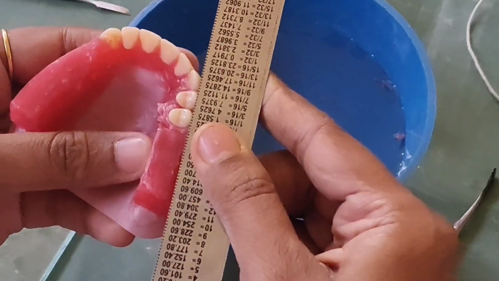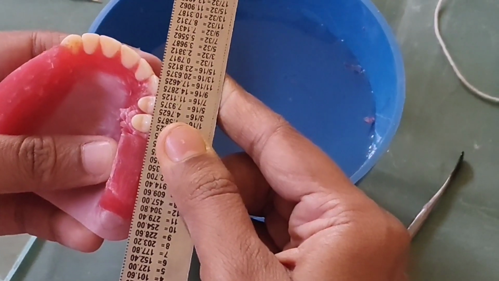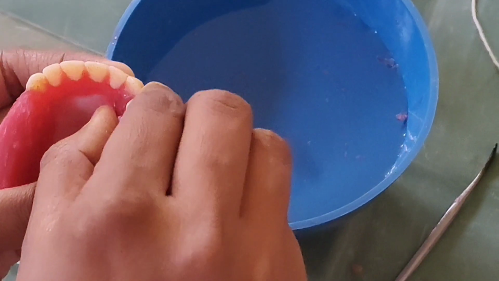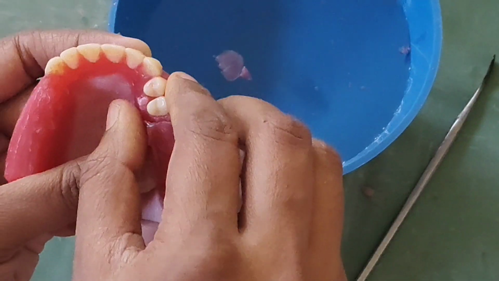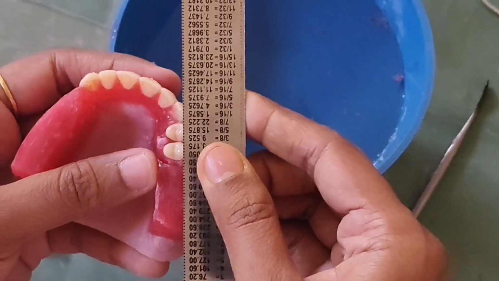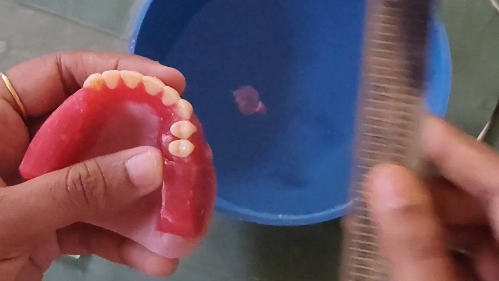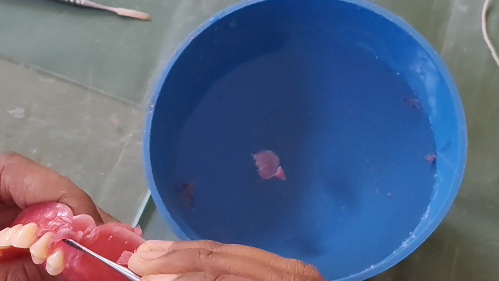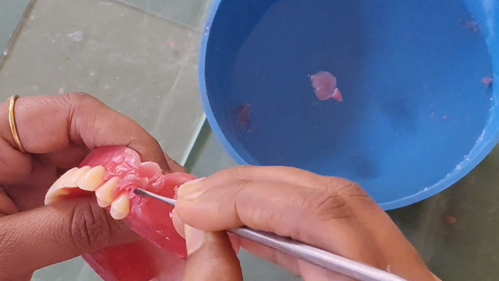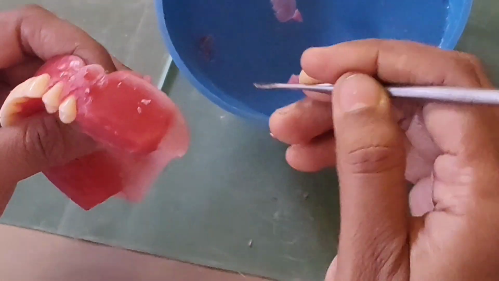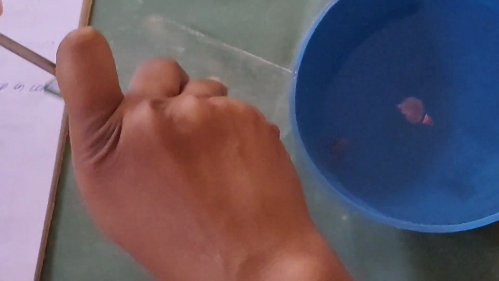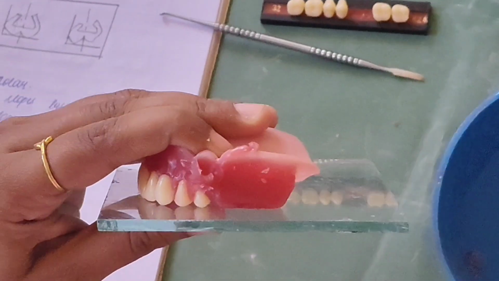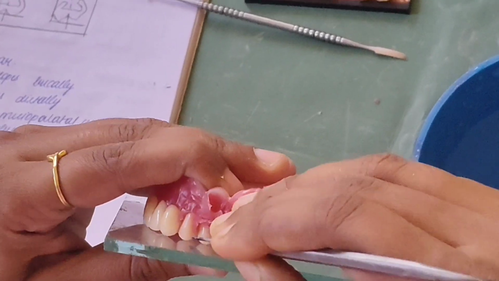I will check with this. For the second premolar, both the cusps will touch.